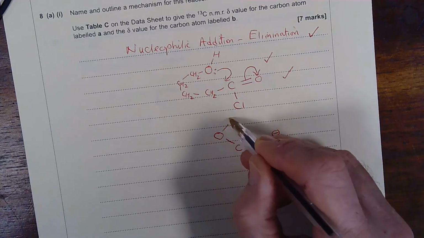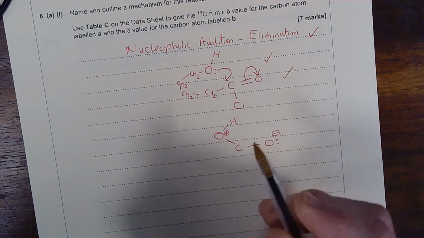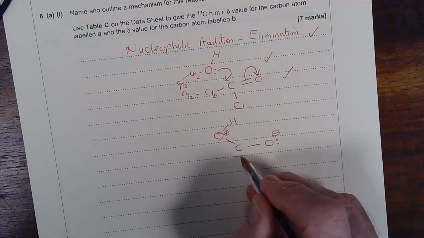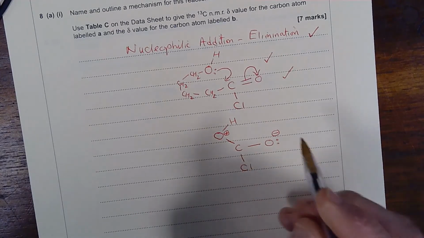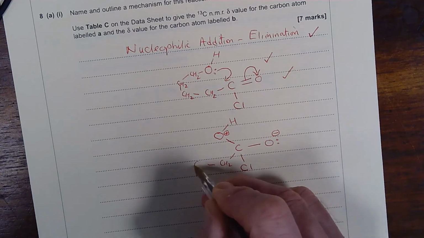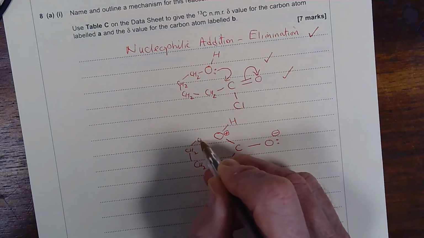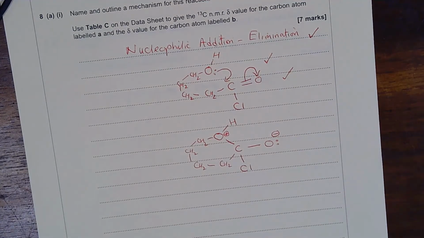This is still attached at this point to a hydrogen and will carry a positive charge, and then all of the remainder attachments are the same, Cl, and then we've still got CH2, CH2, CH2 and CH2 before we get back to the oxygen.